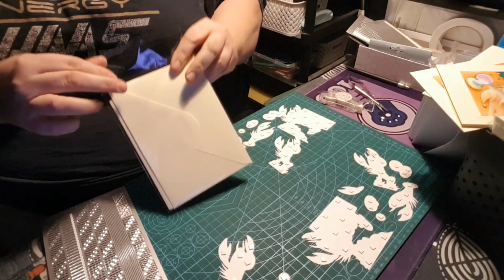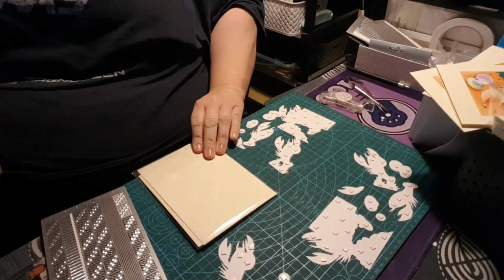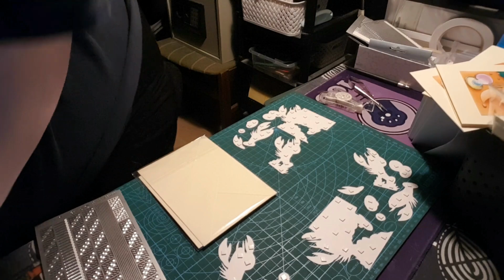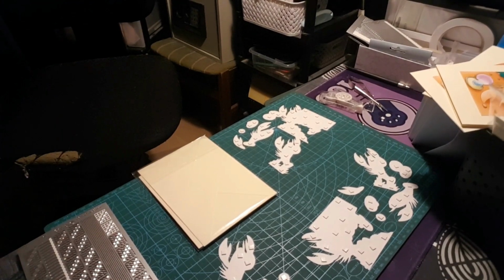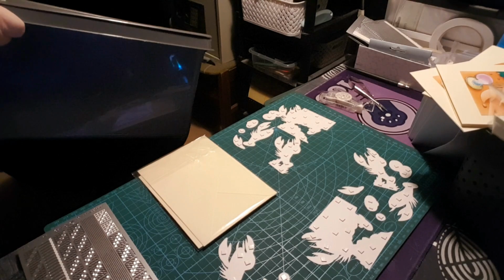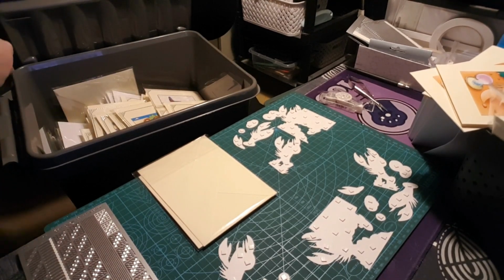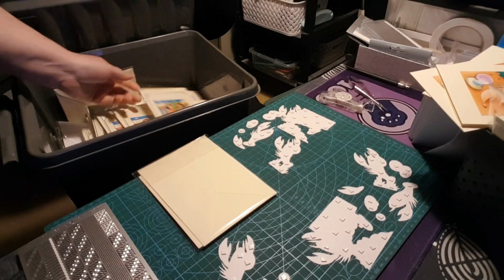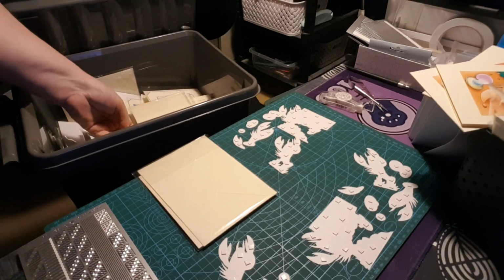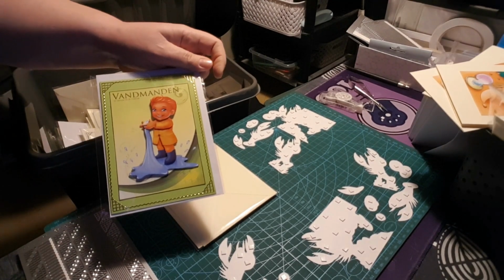Then it needs a pricing, but I don't have any of those ready. Let me just grab one of the other ones. Oh, my back hurts. There's some of the other ones I've been making. Here's one of those. A little bit better.